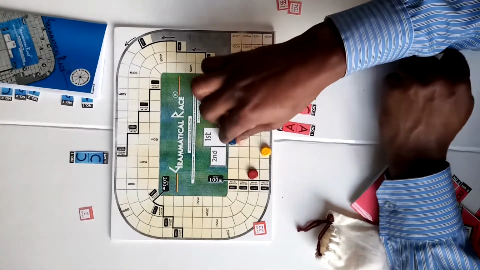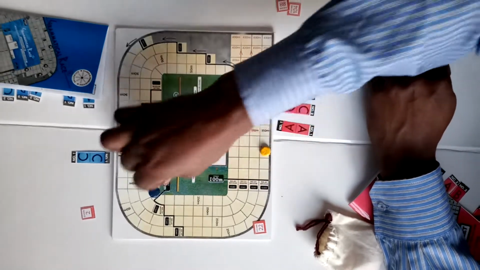If we are to play 200 meters, the players will simply start from the 200 meters spot here.